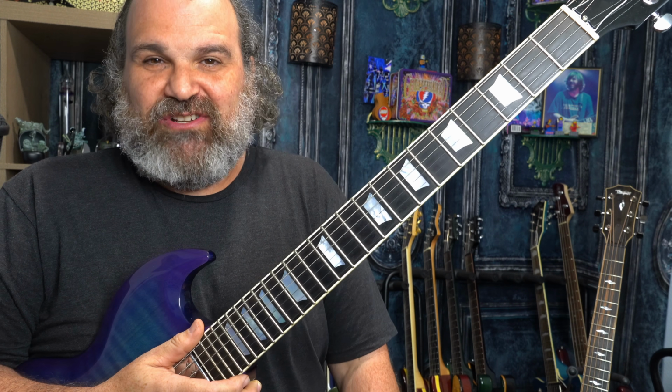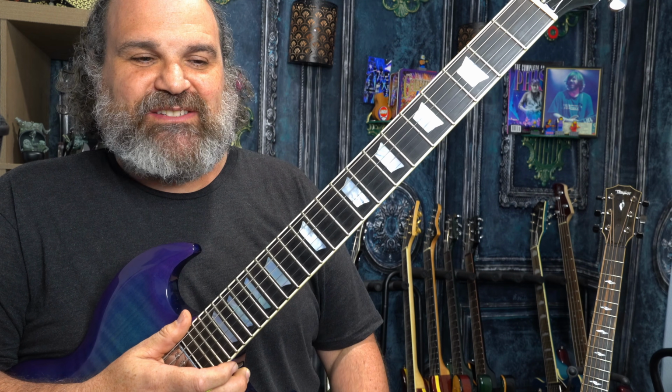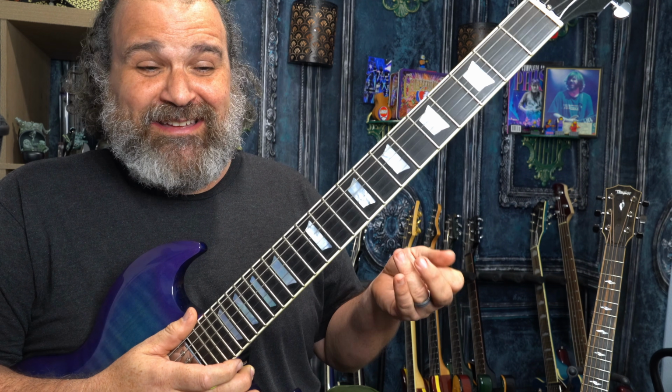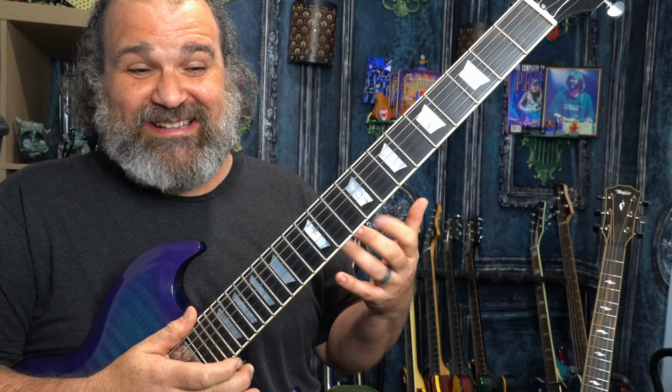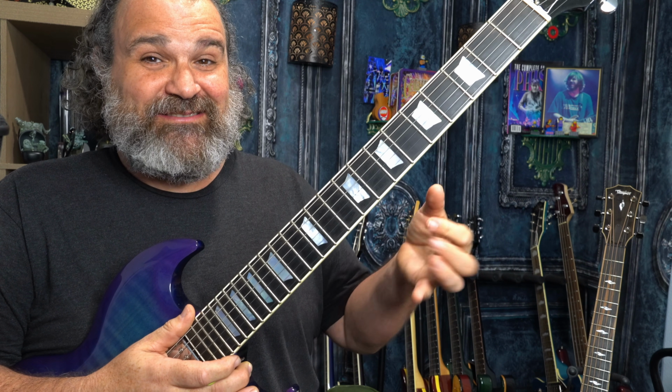Take the song Celebration Day by Led Zeppelin. I'm going to hum the solo because I never really learned it. But it starts off with the exposition. Rising action.